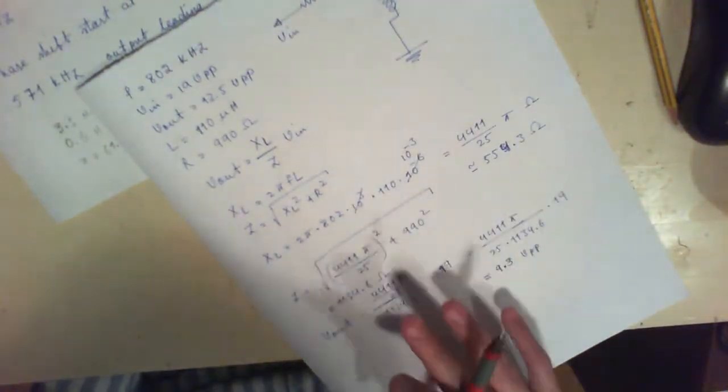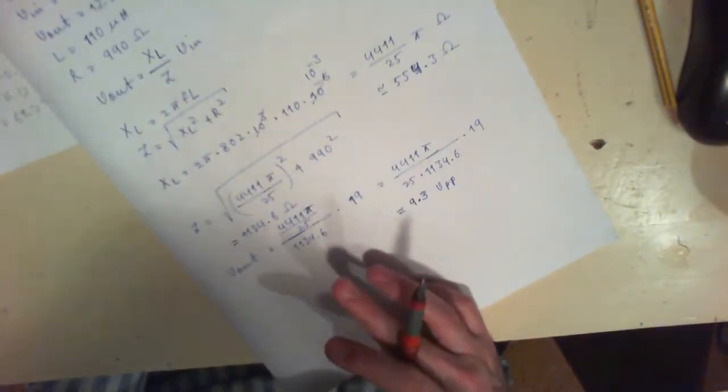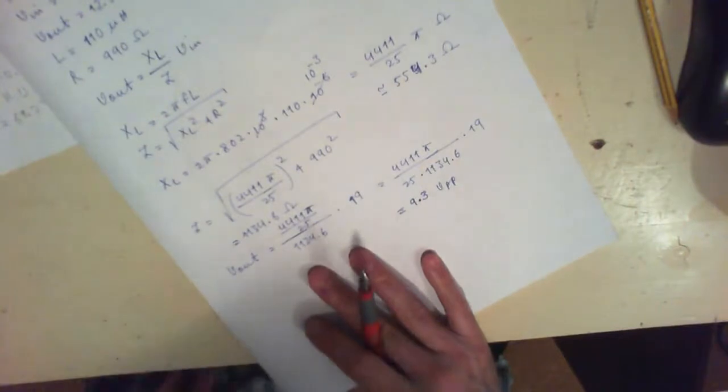We can go through those exercises, but just for the sake of the phase shift, I want to know if I read the phase shift right. I'm pretty sure I did, but I just want to calculate the phase shift here.